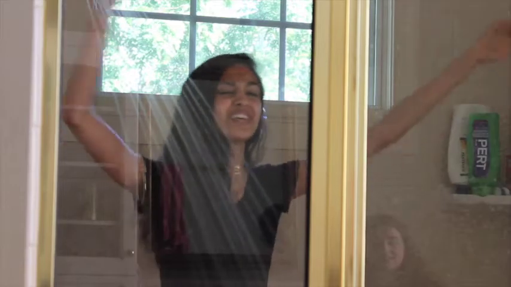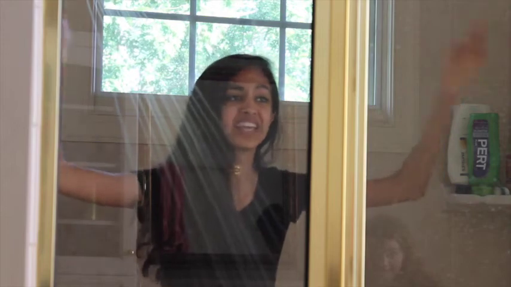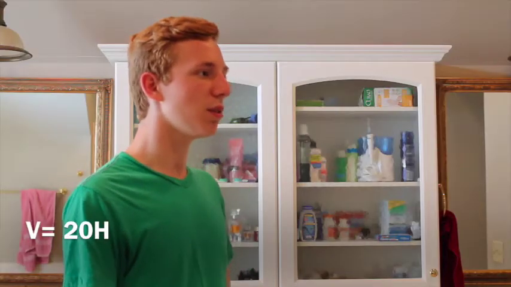Curse you, Coco! Help me, the shower's filling up! How long do we have to figure out what to do? I guess we can use related rates again. How? I don't see any triangles. Well, we can use the equation for the volume of the rectangular prism. But wait, that has two variables. Not if we measure the width and the depth of the shower. It's 5 feet by 4 feet! Oh, good. So V equals 20h.